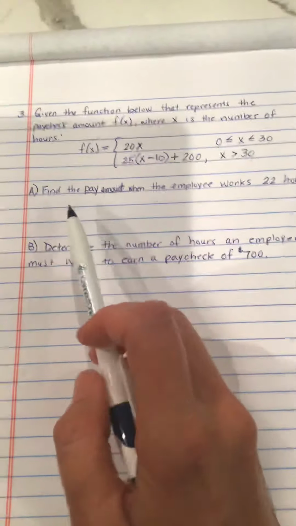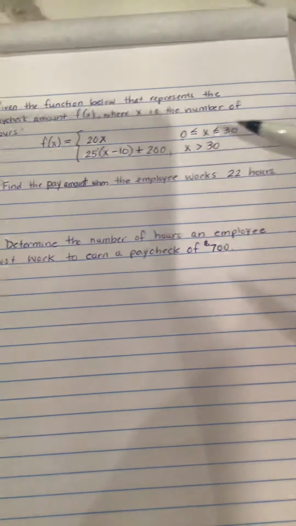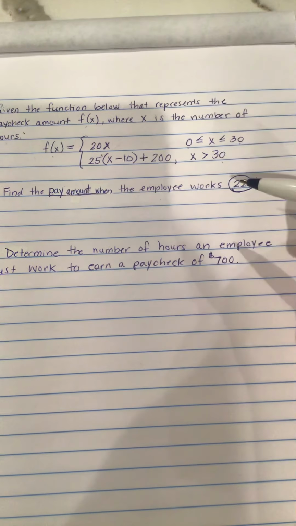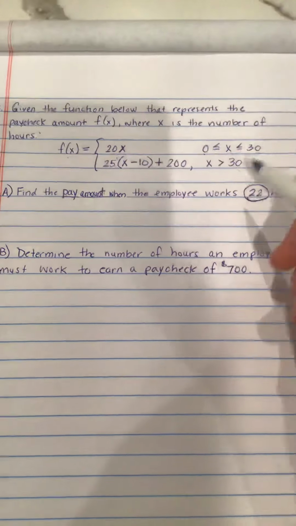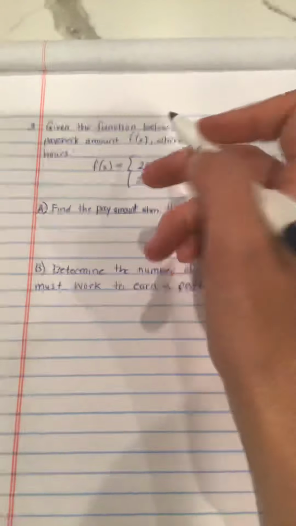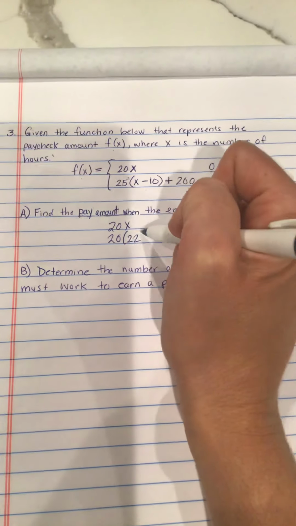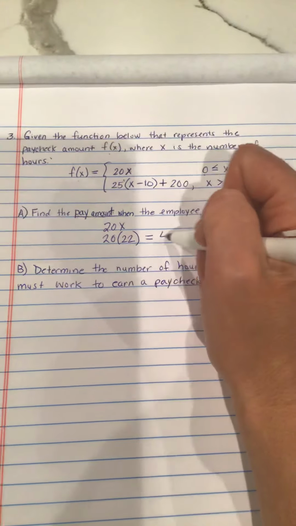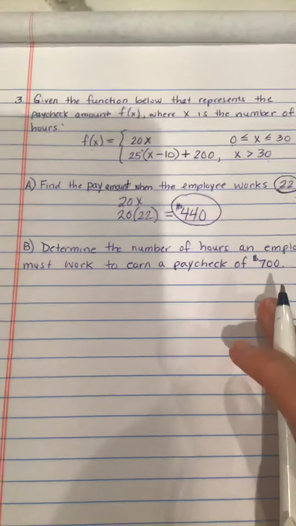So let's look at A. Find the pay amount when the employee works 22 hours. So you look at the 22 hours and you think, which expression am I going to plug into? So you would either plug into this one or that one. Since 22 is between 0 and 30, you're going to plug into this. So you're going to do 20x, and you're going to plug the 22 into there, and you get 440. So your paycheck would be $440.